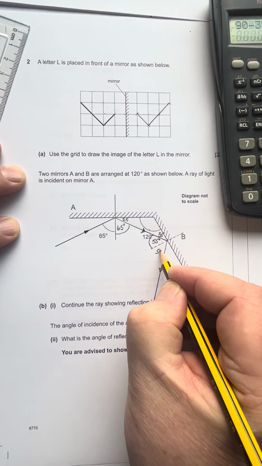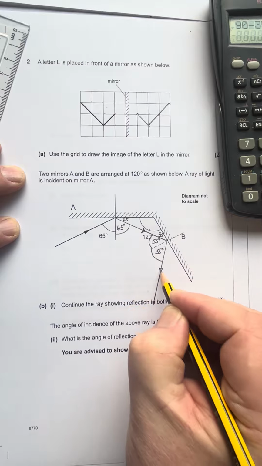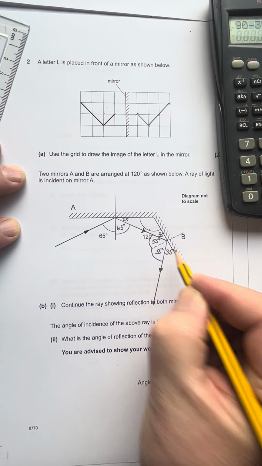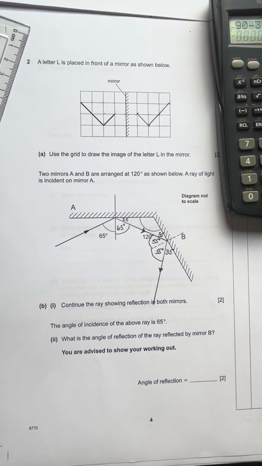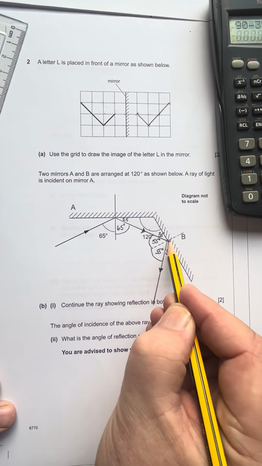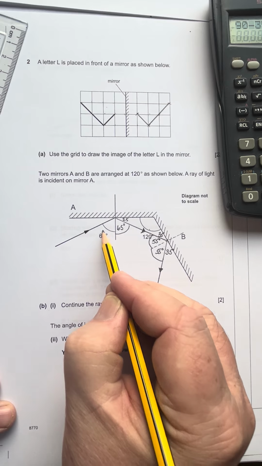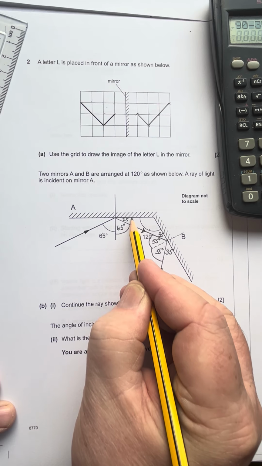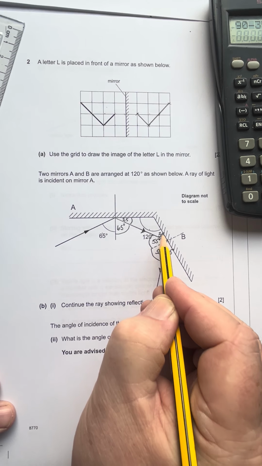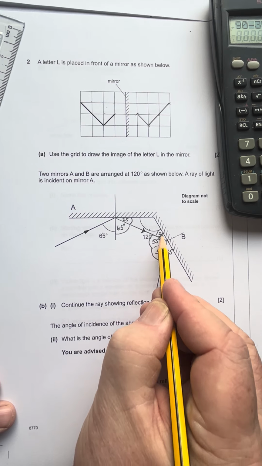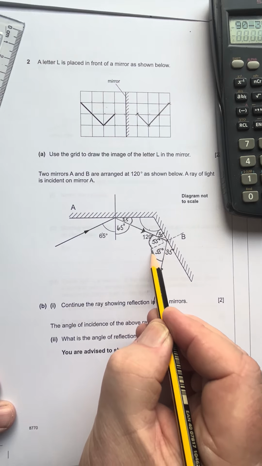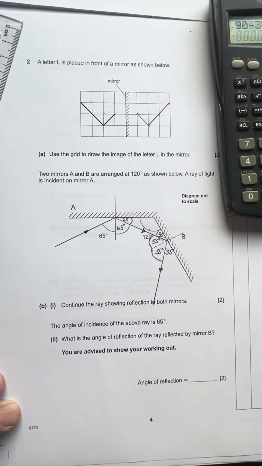That's 55. I and R are equal. Have an arrow on them. That's 55. That's 35. Right, there's the diagram done. So let's go through it again. There's the ray coming in, bounces off, an arrow on it. Normal, drawn. From the normal, 65, 65, 25, 25 on 120, 145, 35 adds up to 180. 35 and 55 adds up to 90. There's your angle of incidence, angle of reflection, arrow on it. Bob's your uncle.